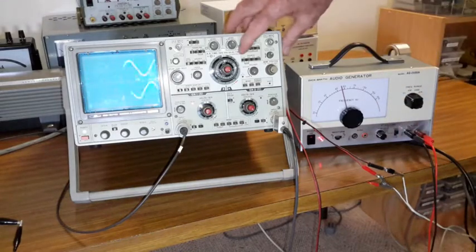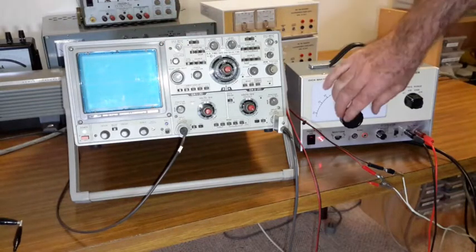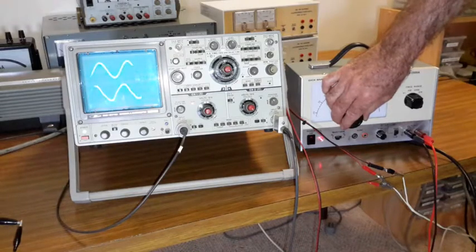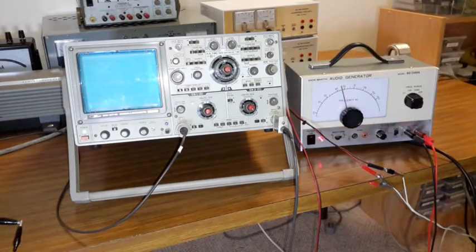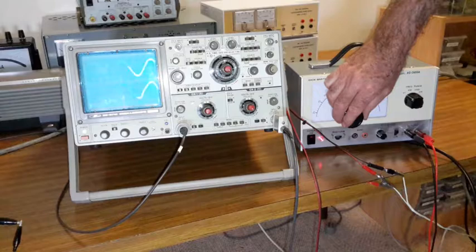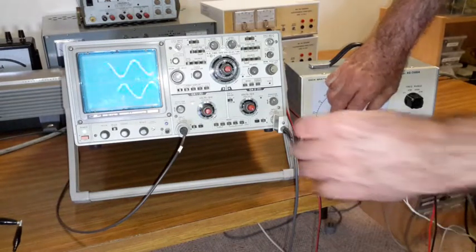Now we're triggering off channel 1, which means that one will stay still, and the second channel is where I've got the variable one. You can see that if I get them so they line up, the peaks and troughs coincide. Now if we add those together, when it's in that state, you'll actually get an output that's double the amplitude of one. If you get them so they line up peaks to valleys, they'll actually cancel each other out.